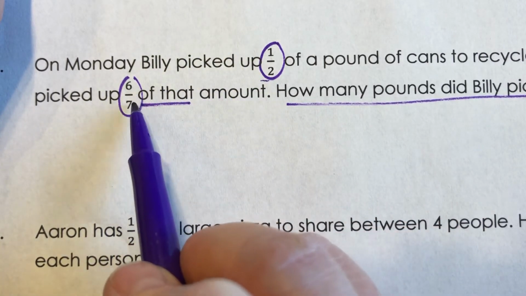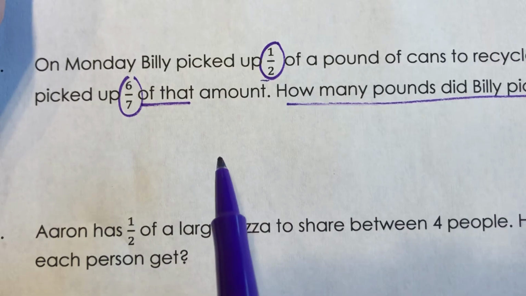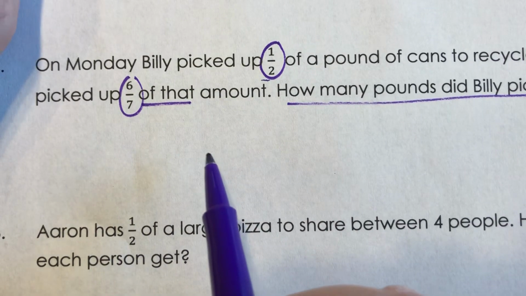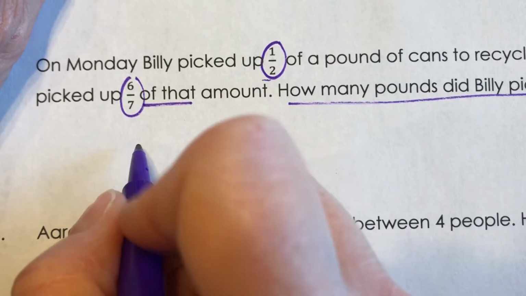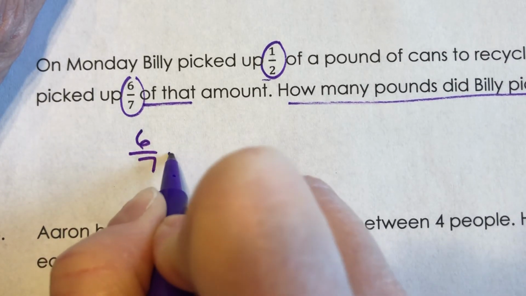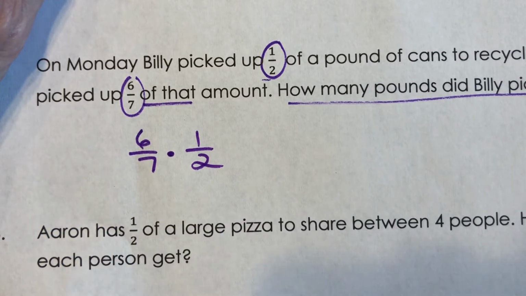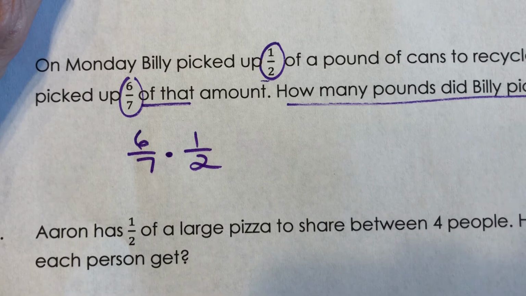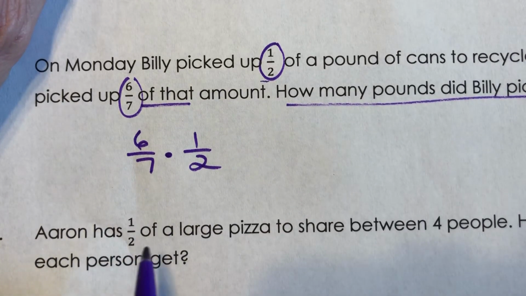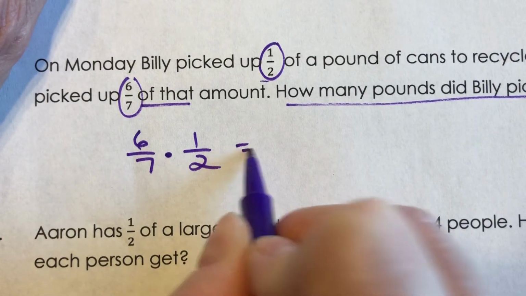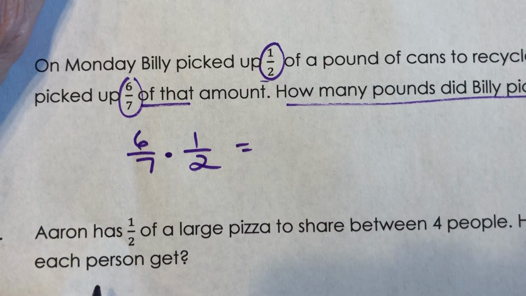So if I want to take 6/7 of that, we learned that that means multiplication, right? So 6/7 of 1/2, I can do 6/7 times 1/2. If you wrote 1/2 times 6/7, that's okay. But this is not a division problem. We want to know what 6/7 of this is. In our number talks, we've talked tons about seeing the patterns and what that "of" means. And it does mean multiplication. And we know why.